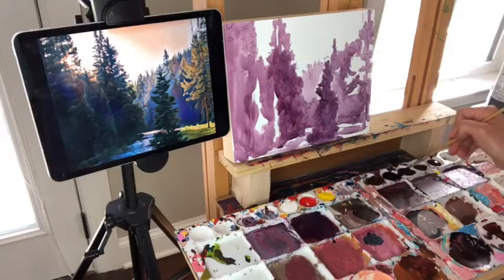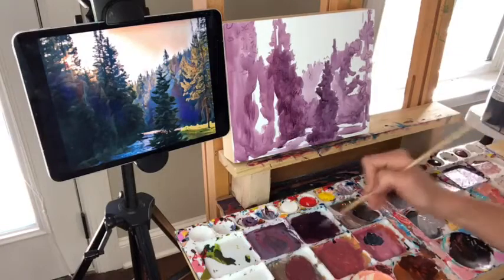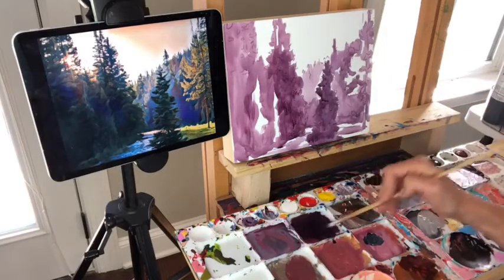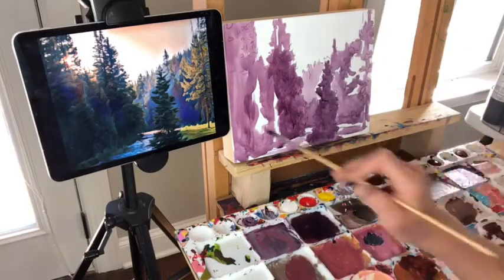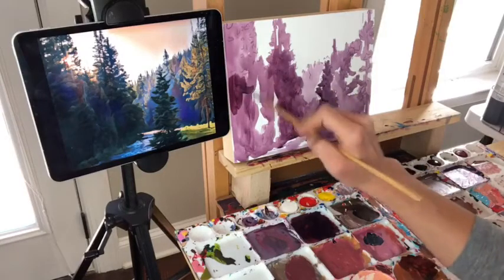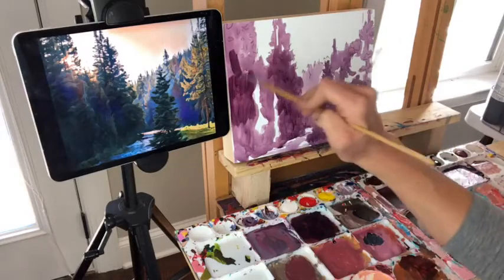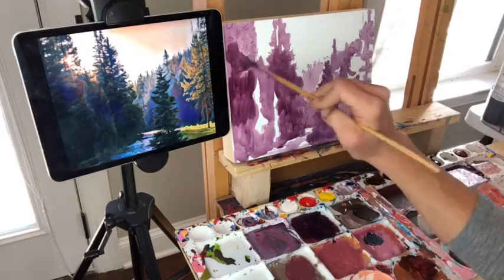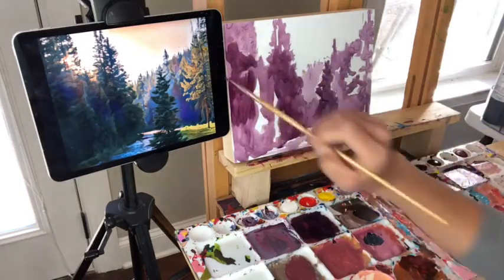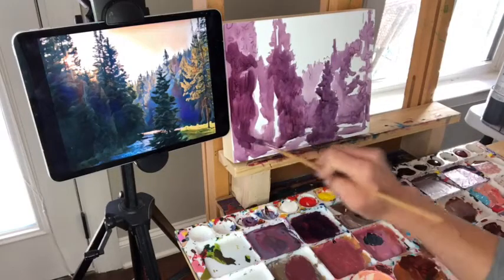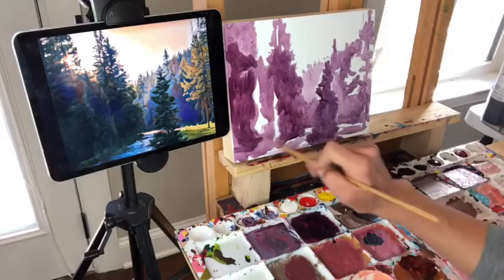Now I'm going back with more alizarin crimson and Payne's gray, and I'm using less water in it now to make a darker color. And I'm gonna push this a little bit darker here, just looking for the areas that are the very darkest. My poor iPad is getting covered in paint because I'm so hard on it.